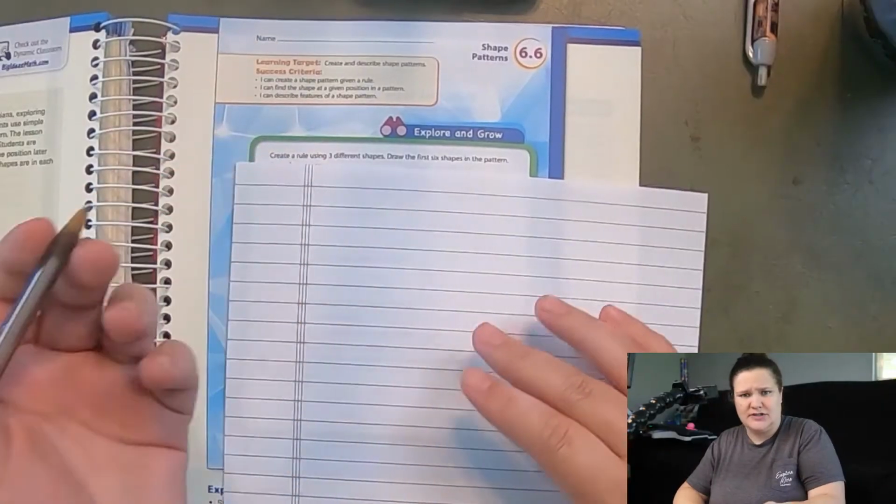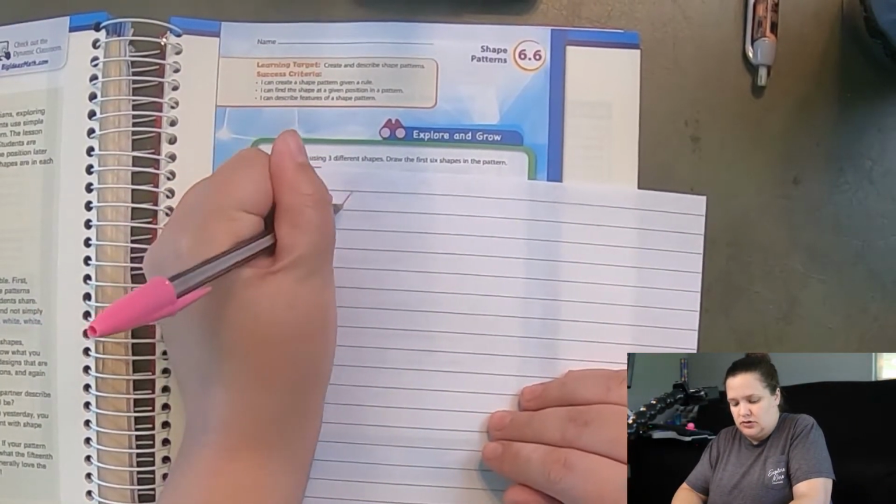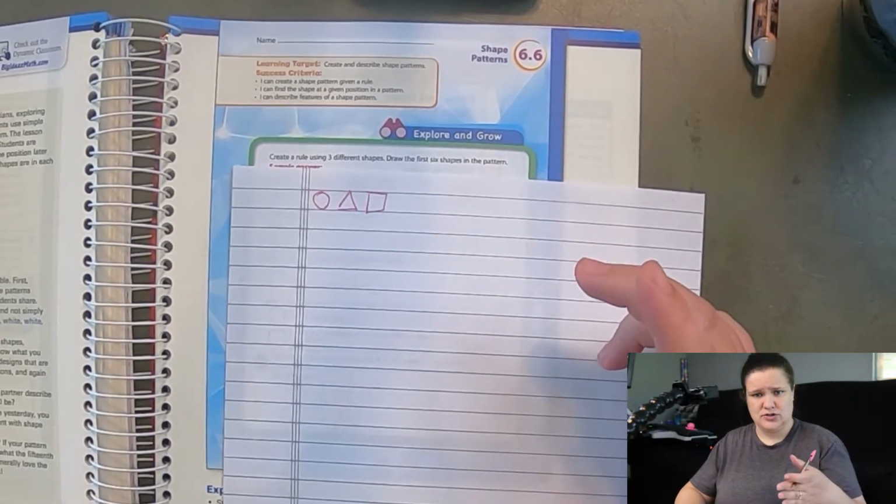So remember, a rule is the pattern that the numbers or the shapes follow. Okay, so for a shape pattern, my rule could just be square, hexagon, triangle. So I'm going to pick 3 shapes. I'm going to do circle, triangle, square, because that's easy to draw. Okay, circle, triangle, square. So that is my rule.